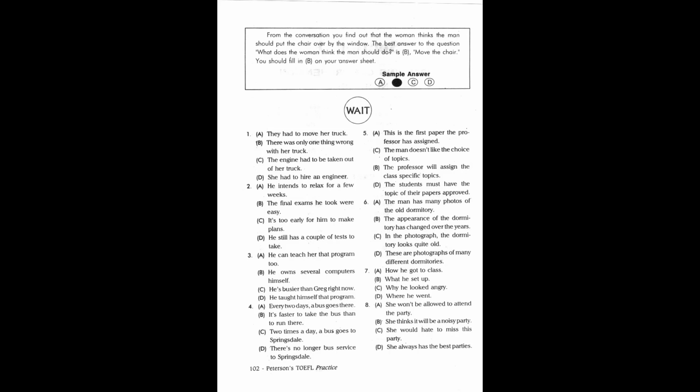Number 2. "So, Patrick, now that your final exams are over, what are you going to do?" "I plan to take it easy for a couple of weeks or so." What does Patrick tell the woman? Number 3. "I'm going to ask Greg to help me learn this computer program." "Greg's pretty busy now, but I know a thing or two about this program myself." What does the man imply?